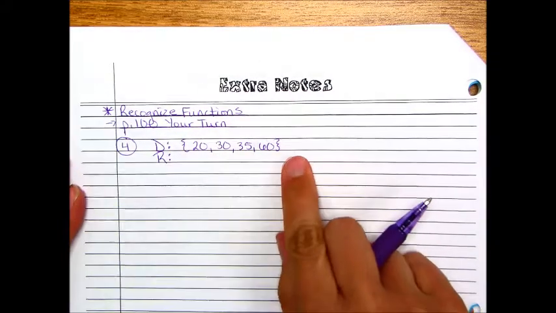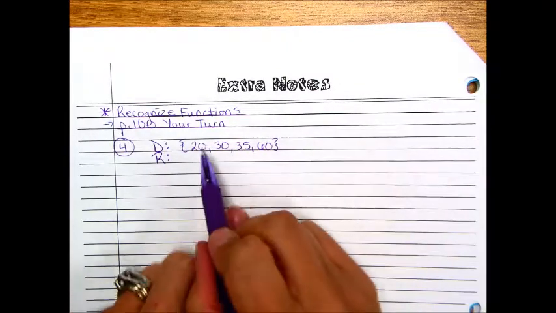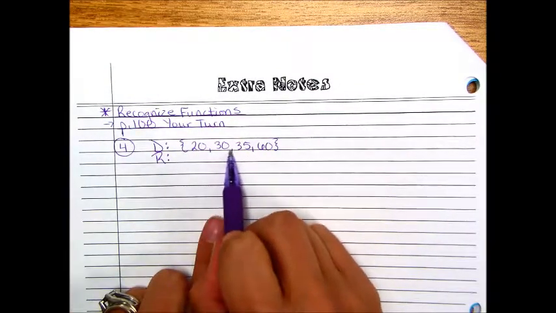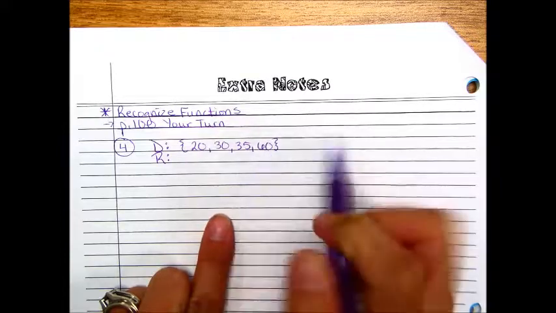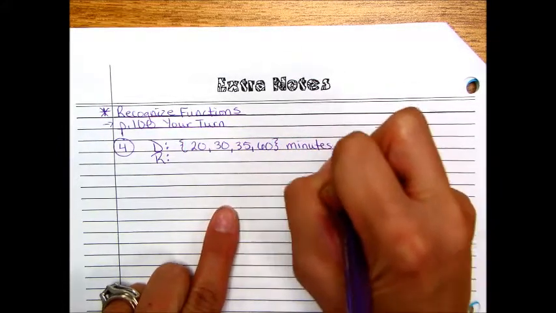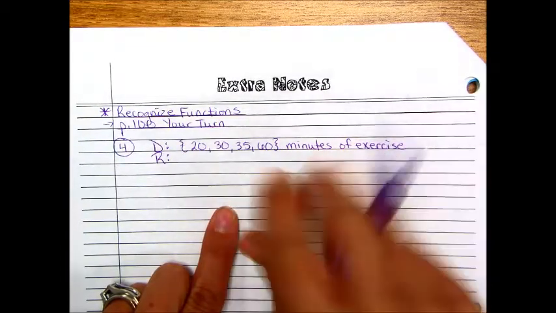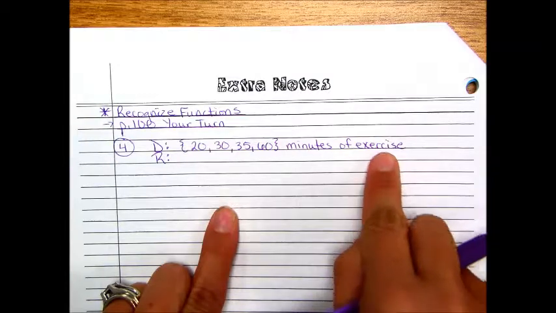But we're just going to add on the extra step where they said interpret them in the context of the problem. So if you recall in the table, those numbers in that left-hand column were showing us the minutes of exercise. So that's us interpreting the domain.